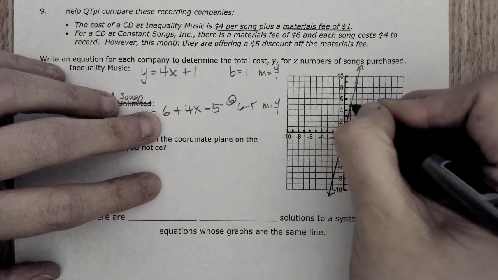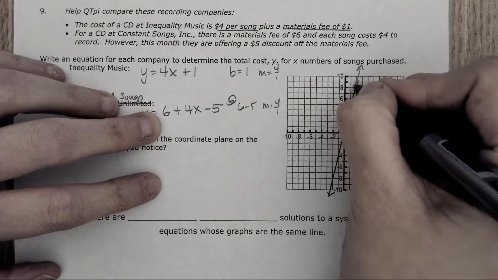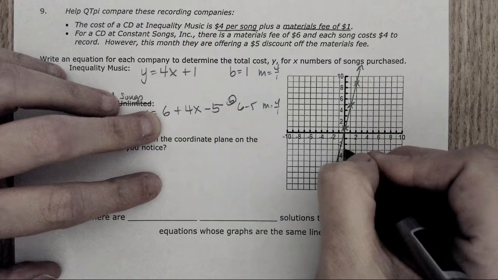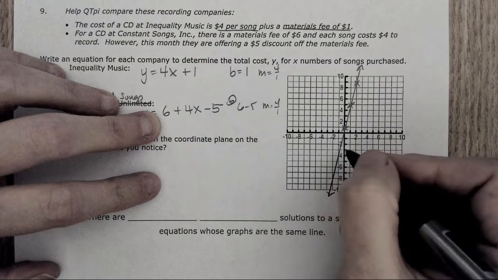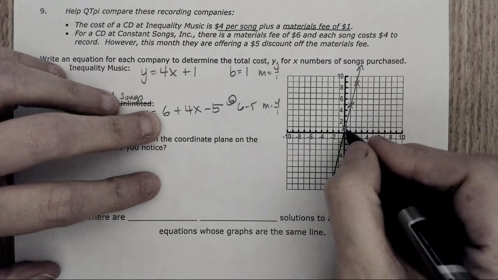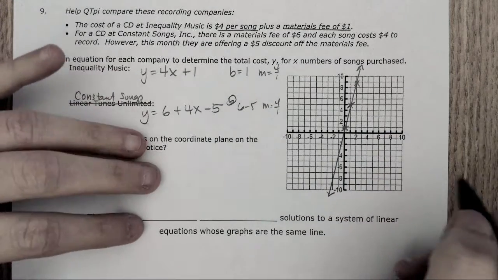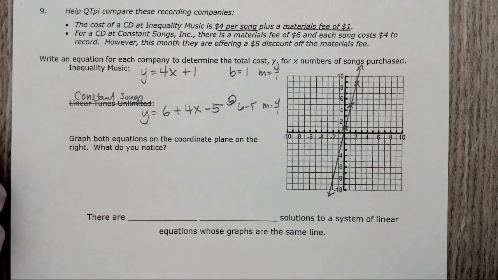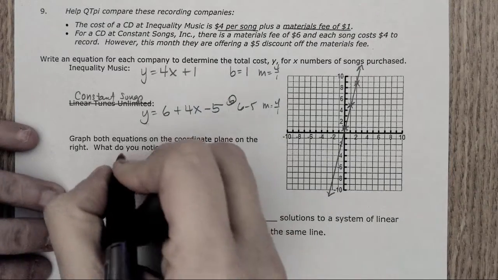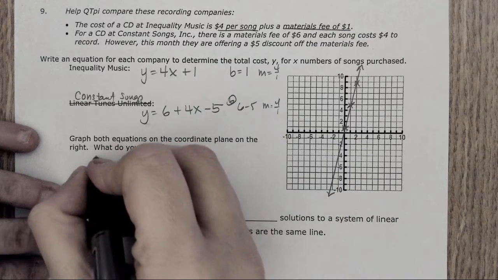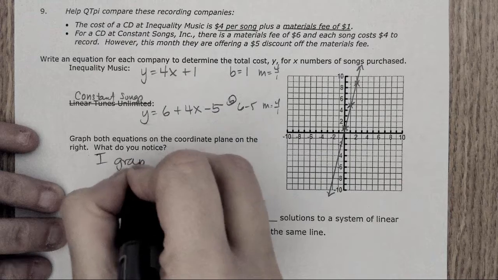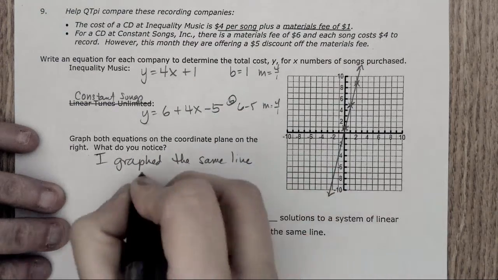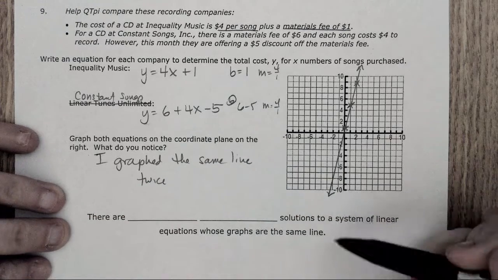I rise 4, run 1, rise 4, run 1. Hey, wait a minute. Every single value, if I fall 4, run 1. Well, that did not quite work out because my line got a little crazy, but, oh yeah, it's right there. So what ends up happening is I end up having the same points all through the line. Everything is the same. It's almost like I graphed the same line twice. Okay, they are the same line.